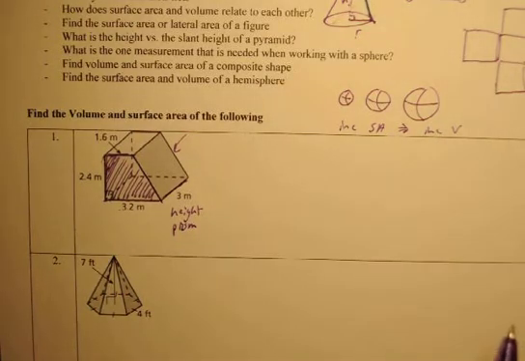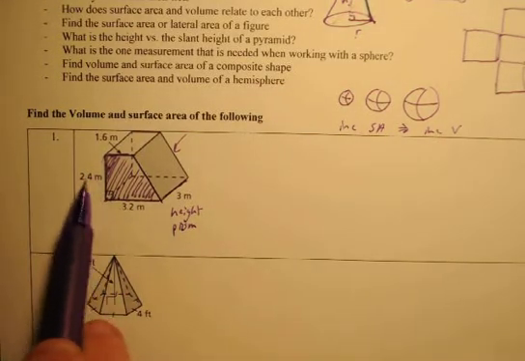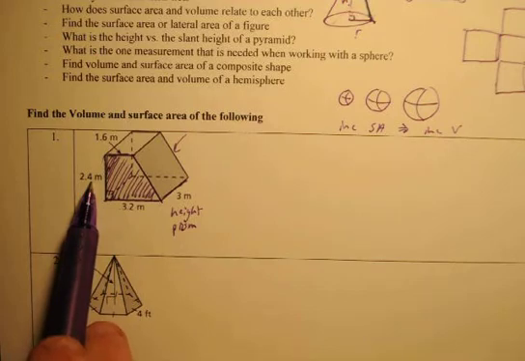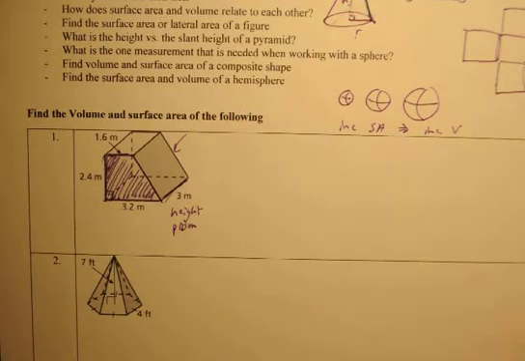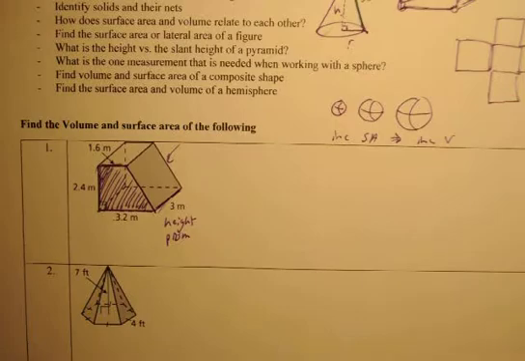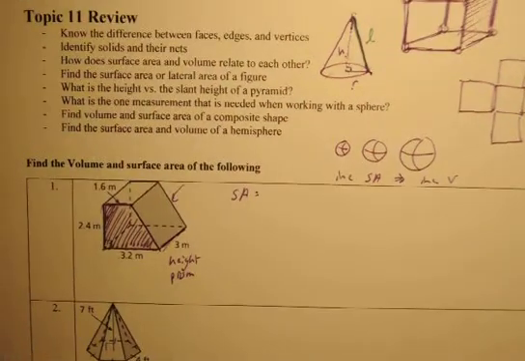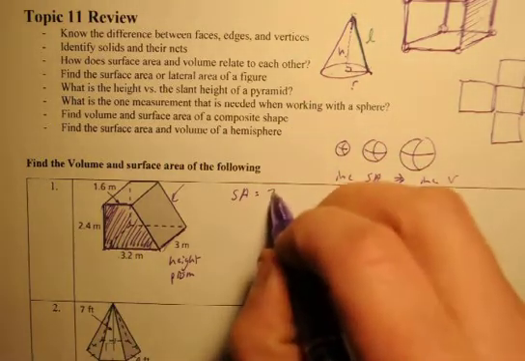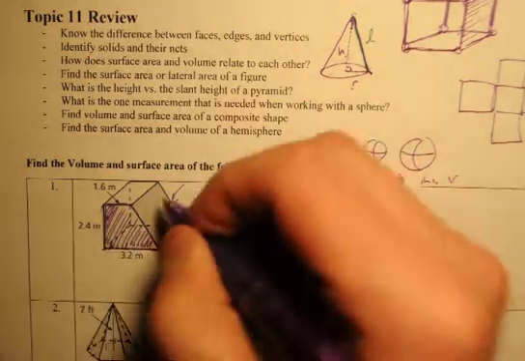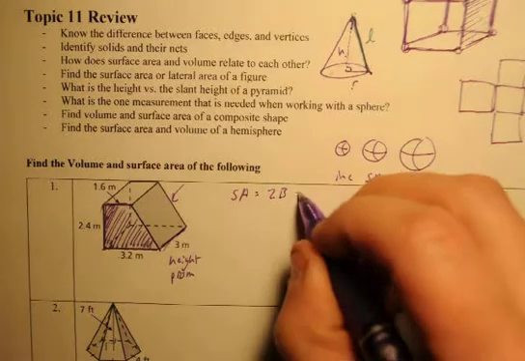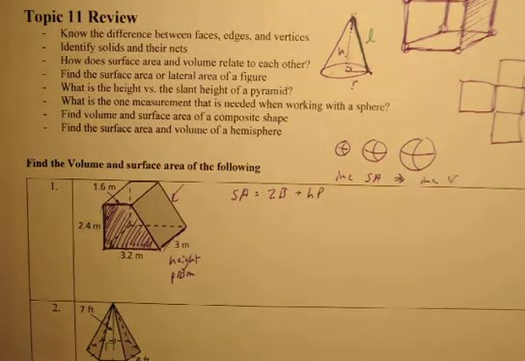What's the height of the trapezoid? The height of the trapezoid is 2.4, but the height of the prism is 3. Alright, so now let's do the surface area to begin with. The surface area of a prism is 2 bases. You've got the front base and the back base in this scenario, and then there's a little shortcut, plus HP.